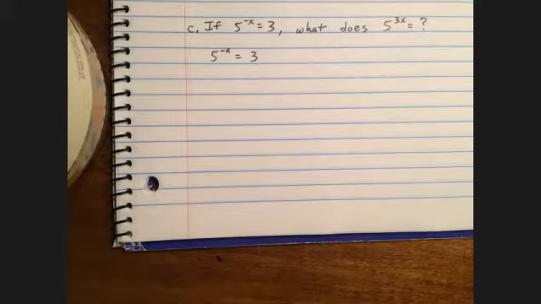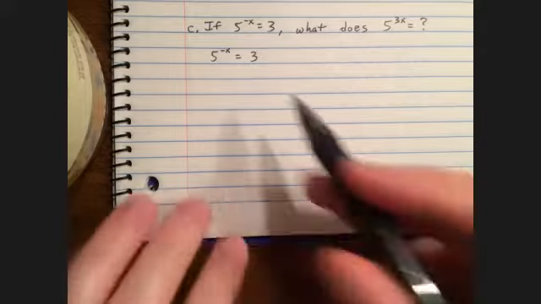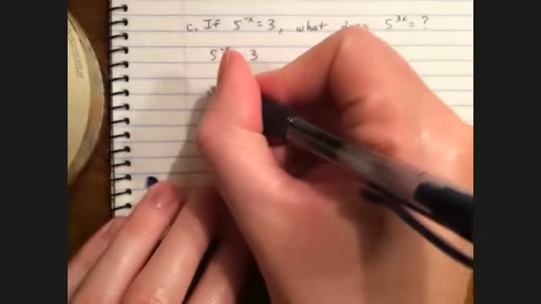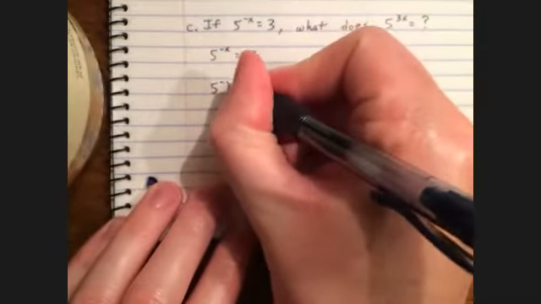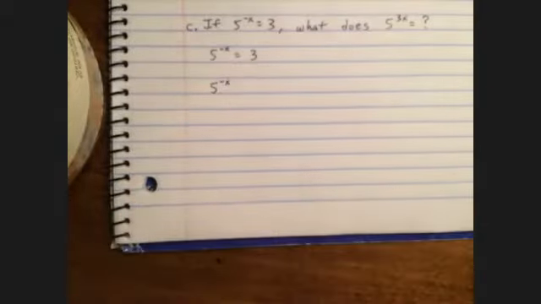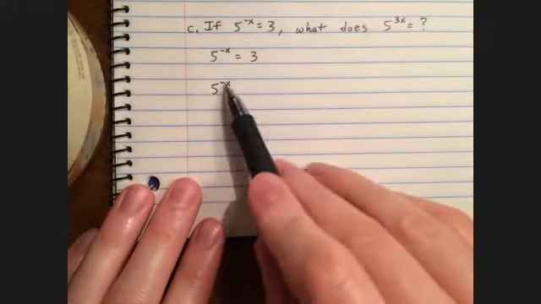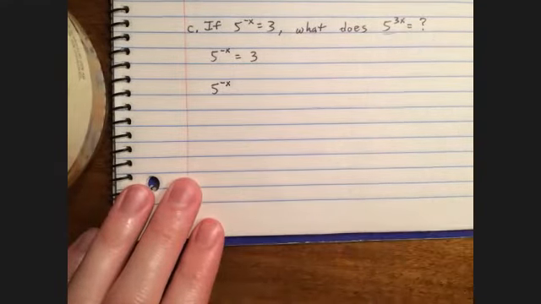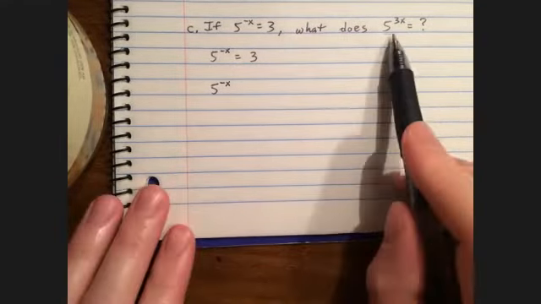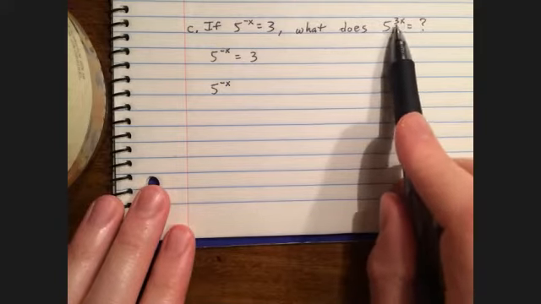And there's a couple ways we could go about solving this problem. The first one I'll do is this. So you could think of it as 5 to the -x. And what we're going to do is we're trying to build it. So we're going to make this 5 to the -x look like the 5 to the 3x, because we're trying to get to what is 5 to the 3x power.